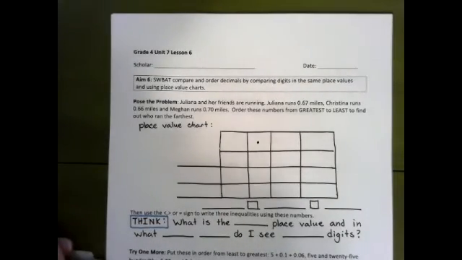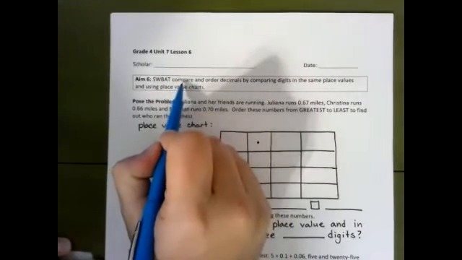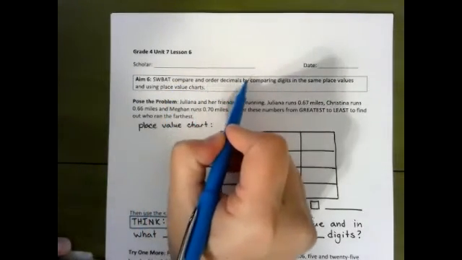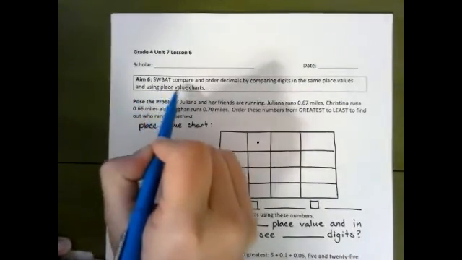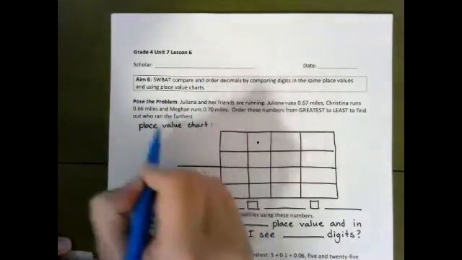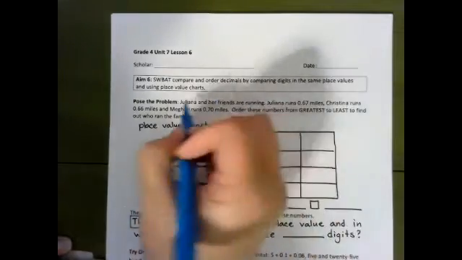Today we're going to continue our work with comparing decimals. We're going to compare and order decimals by comparing digits in the same place values and using place value charts. Let's take a look at our problem of the day.